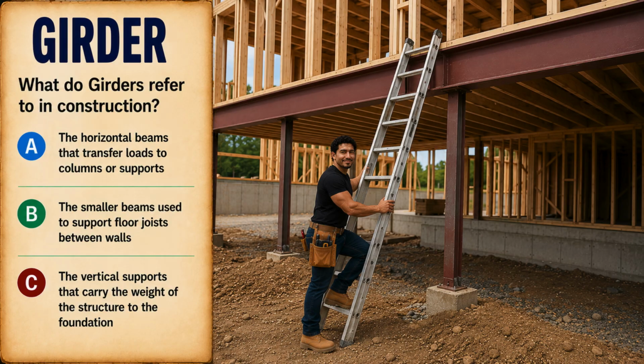What do girders refer to in construction? A, the horizontal beams that transfer loads to columns or supports. B, the smaller beams used to support floor joists between walls. Or C, the vertical supports that carry the weight of the structure to the foundation.